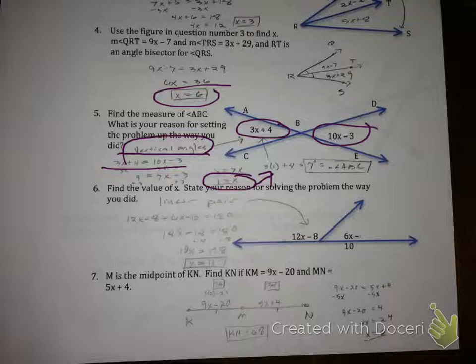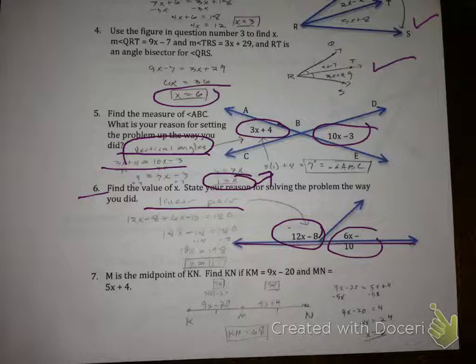Next one, find x in number 6. The reason is going to be linear pair. These two add up to a line. They make a straight line. So what allows me to say, now these aren't equal, but they do add to 180. So we kind of have a nice, the number 3 was about adding two angles and making a third. Number 4 was about setting them equal because they're bisected. Number 5 was setting them equal because it's vertical angles. Number 6 here is adding these two expressions, setting it equal to 180 because they're a linear pair. Solve that and get x equals 11. That's all we're finding in that problem.